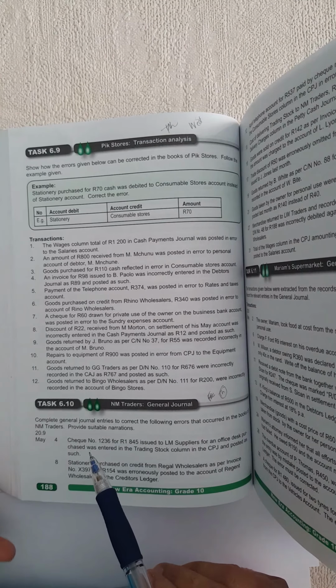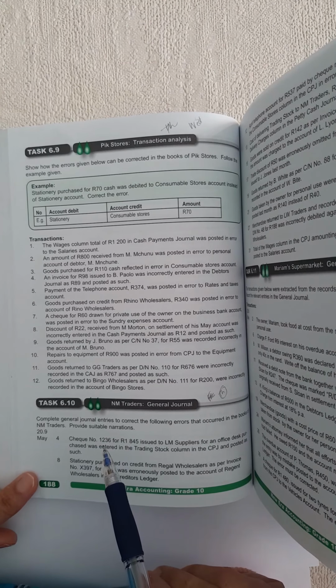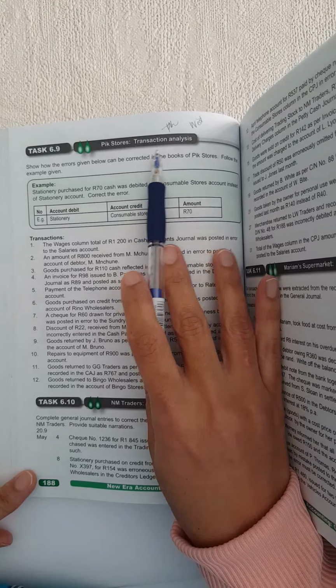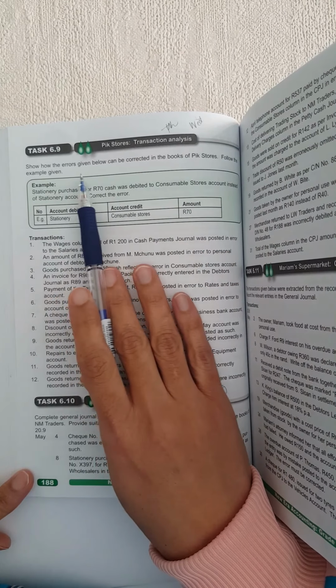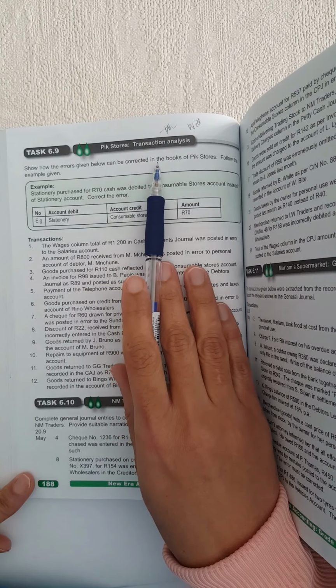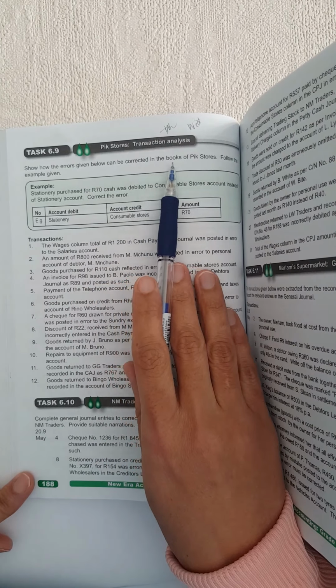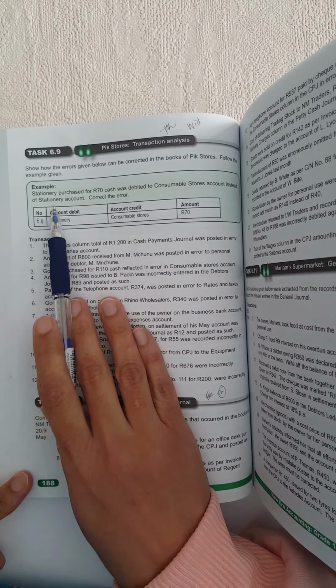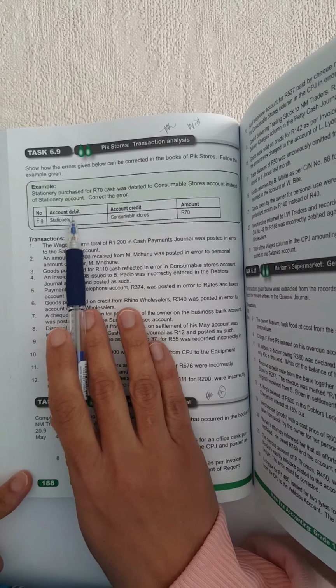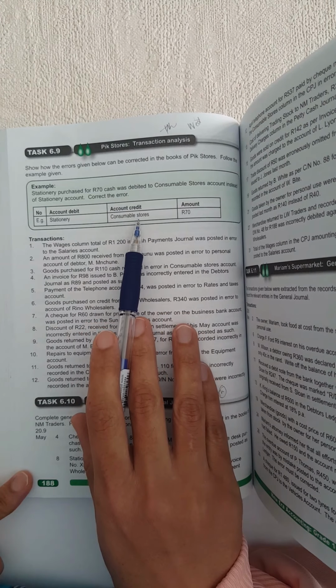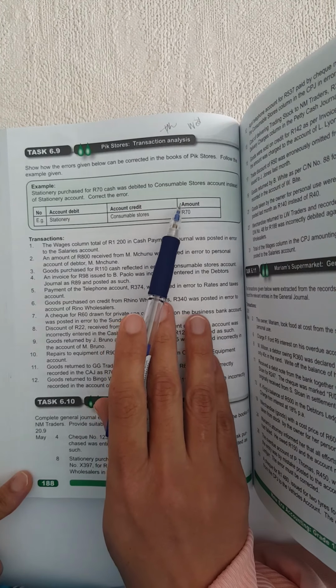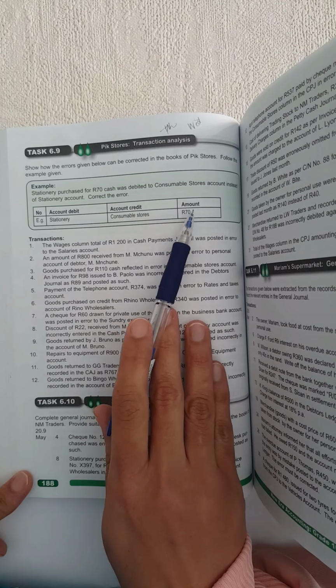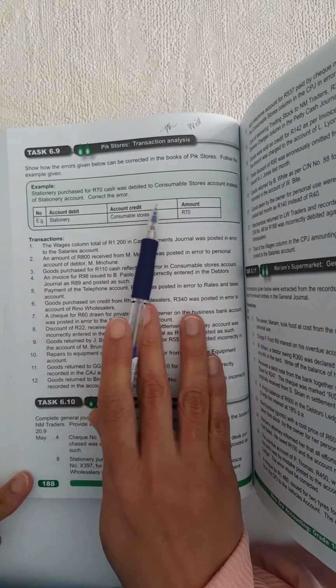So I'm on page 188 at task 6.9, and we're doing transaction analysis. Show how the errors given below can be corrected in the books of PIC Stores and follow the example given. So in the example, you have to write the number of the transaction, which account must you debit, which account must you credit, and what is the amount, and this is to correct the error, right? So we're going to do a T account, and I'm going to show you how we do it.